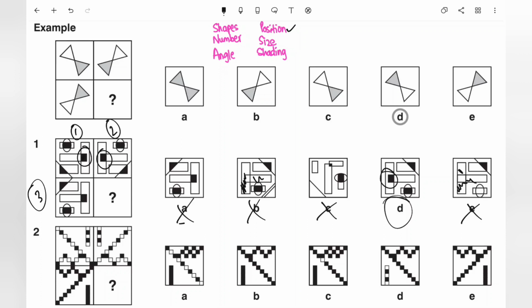Moving on to question 2. Let's have a look at image 1 and then image 2.